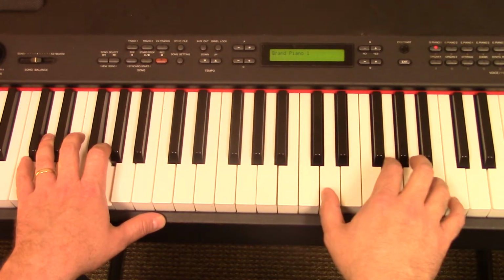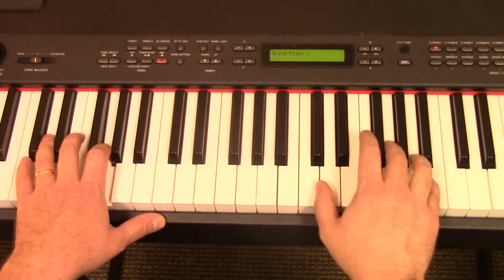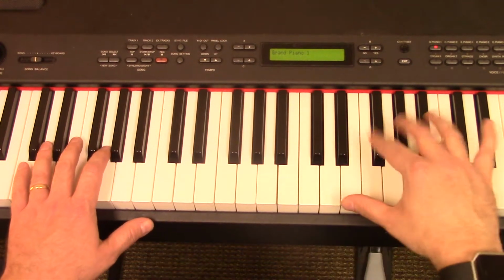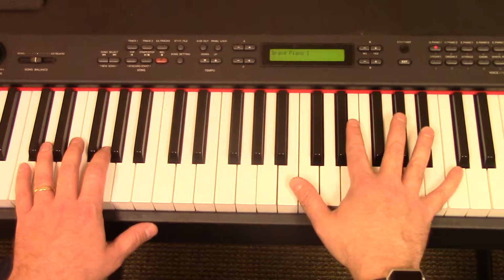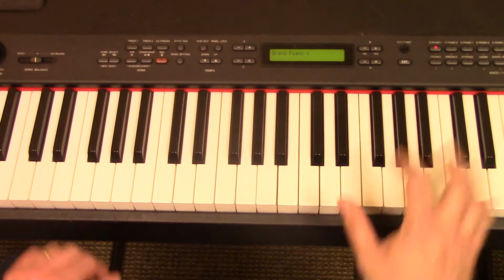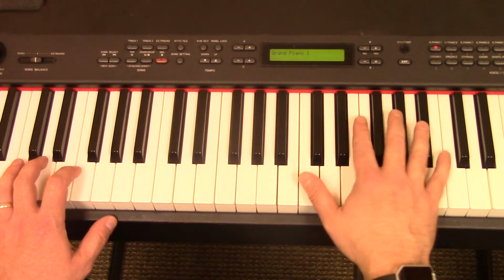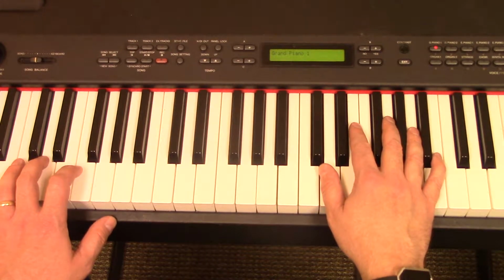So you see how doing those different inversions, I can pick up different notes and actually then start doing some melody work with the right hand. We'll get more into that melody work later, but that shows you the reason why you would want to learn some of these inversions. They're pretty helpful.